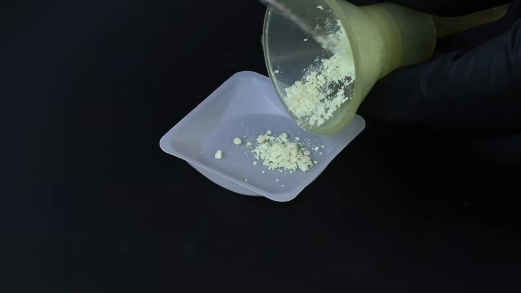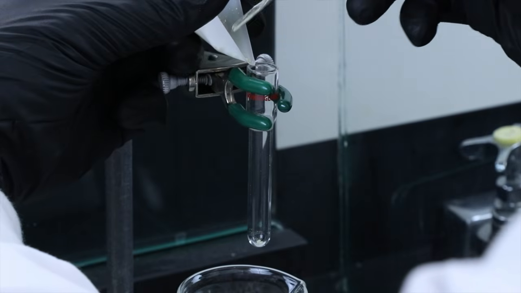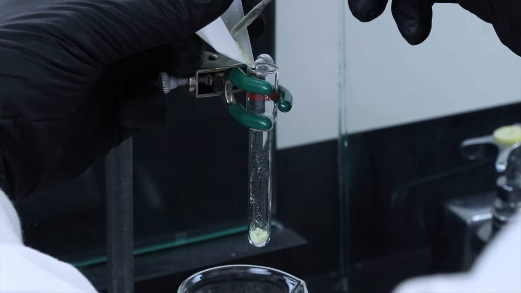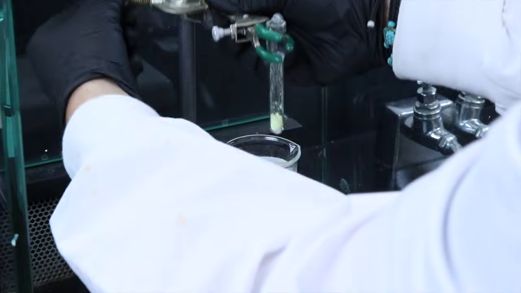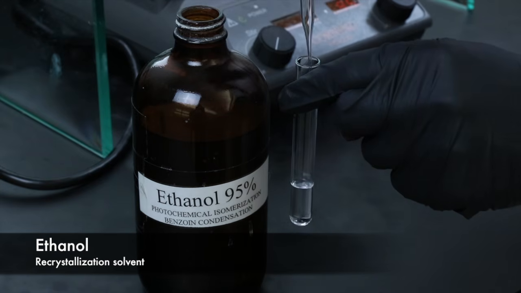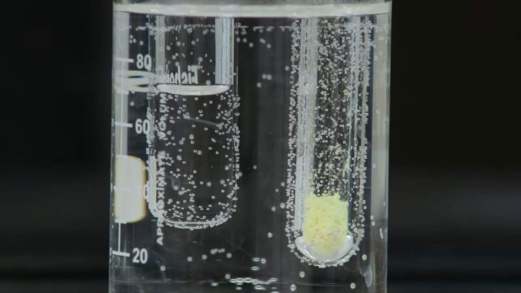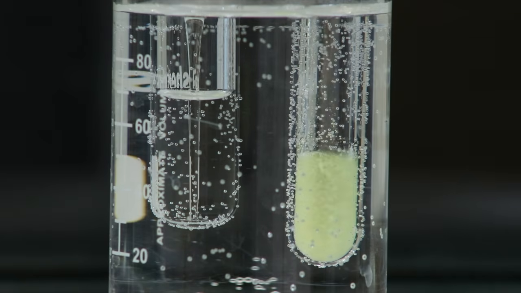After letting it dry, the crude product can be taken out and transferred over to a Craig tube where I'll begin the recrystallization process. Ethanol will be used as the recrystallization solvent, and I'll add it to the Craig tube while stirring the product until it is fully dissolved.